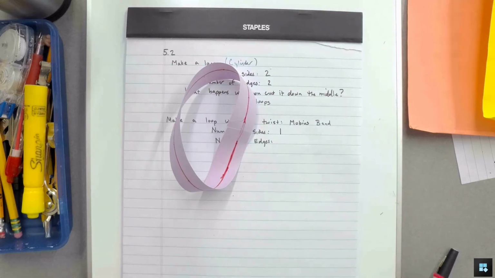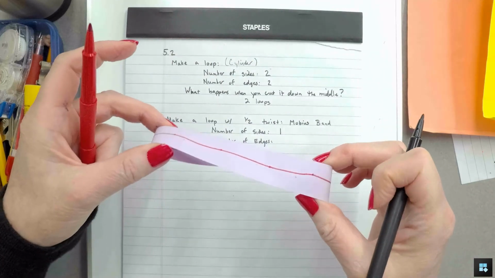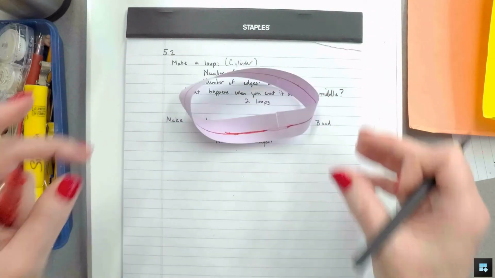So that's really weird. We added just a half twist to the paper, and now all of a sudden instead of two sides, there's just one side. In fact, sometimes conveyor belts are made out of Mobius bands because then it wears evenly all across the whole thing because it has just one side.